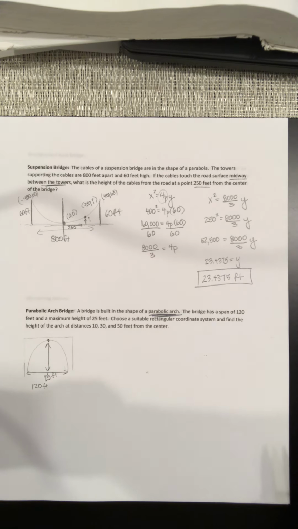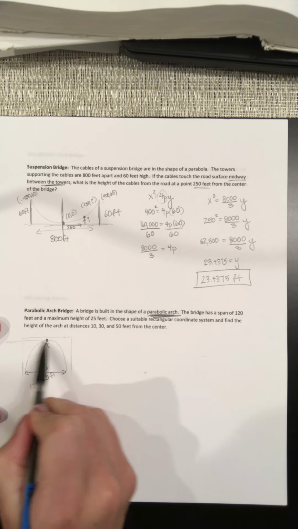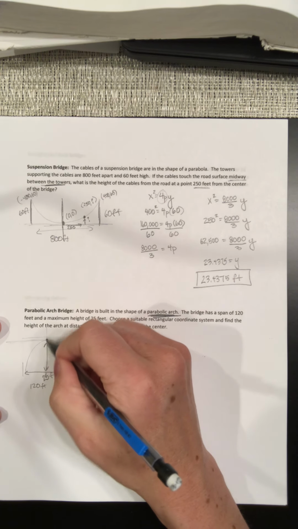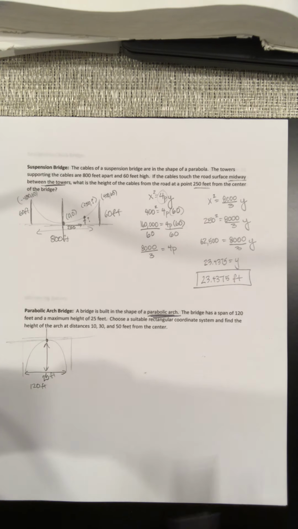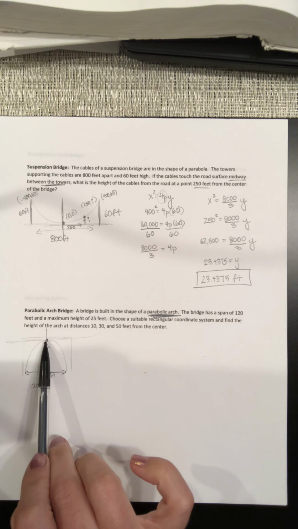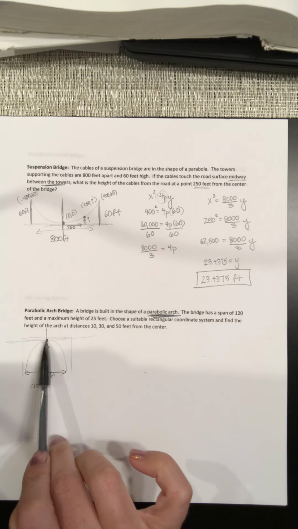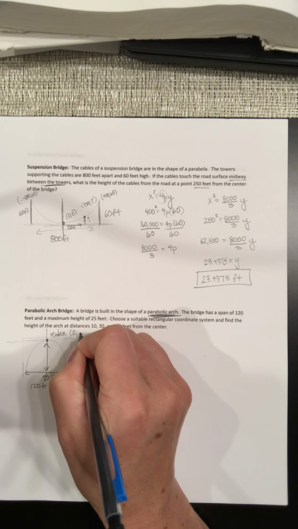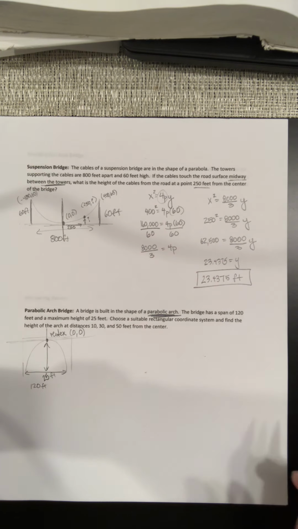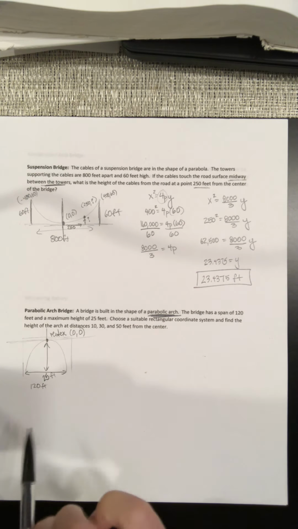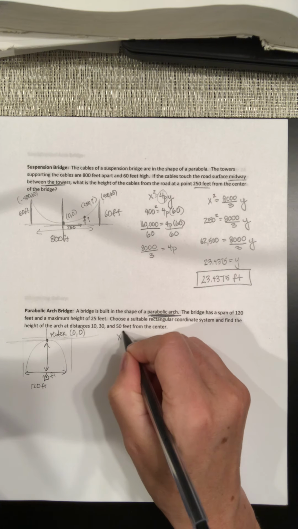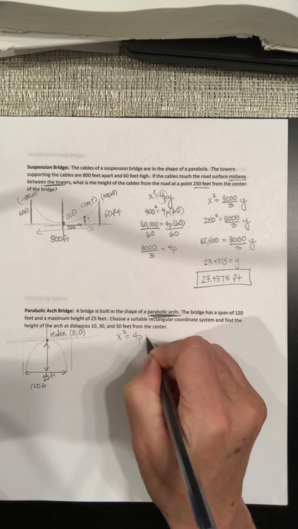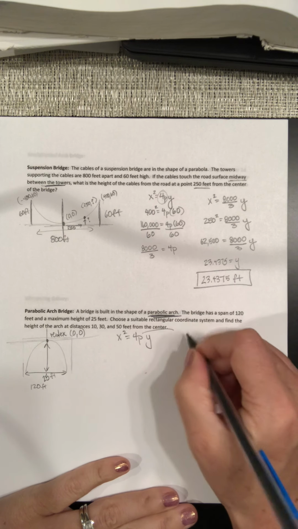Now if I do similar to what we've done before, and there's more than one way to do this, I'm going to put my vertex at 0, 0. This is still opening up or down, but now when I plug in, I should get a 4p value that's going to be negative.